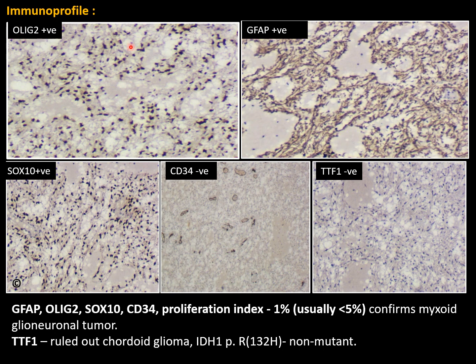So we went ahead with immunohistochemistry. The oligodendrocyte-like cells were strongly OLIG2 positive, GFAP positive, SOX10 was positive, CD34 was absent in the tumor cells. We did TTF1 to rule out chordoid glioma. We also did IDH1 on IHC, which was negative. We went ahead with Sanger sequencing. IDH1 and 2 was negative.